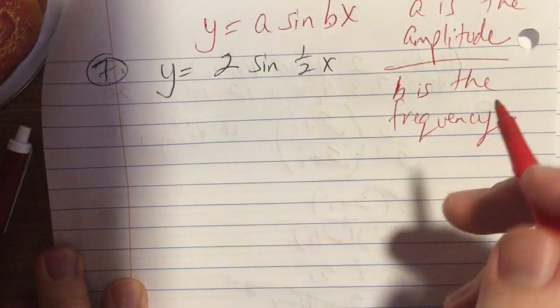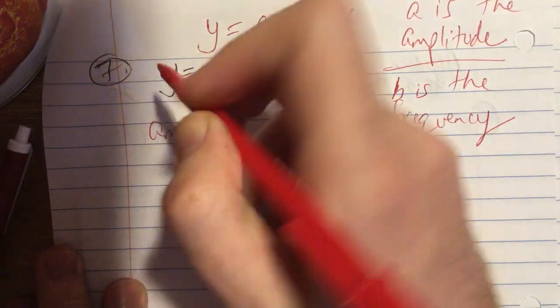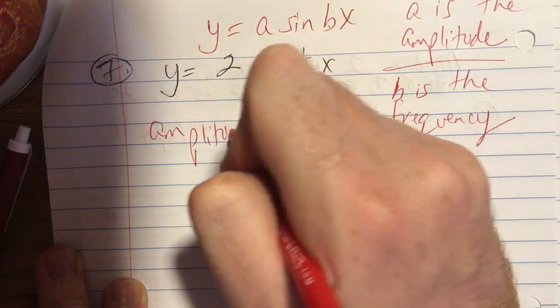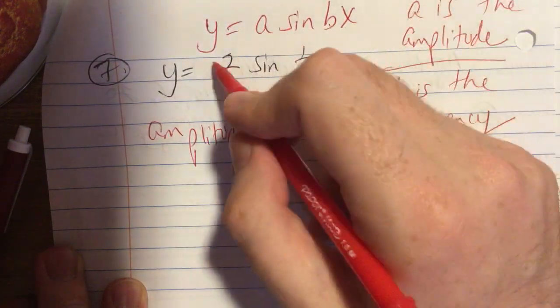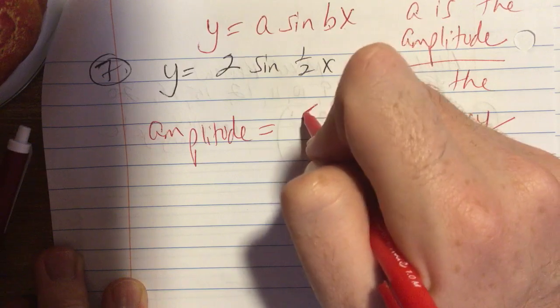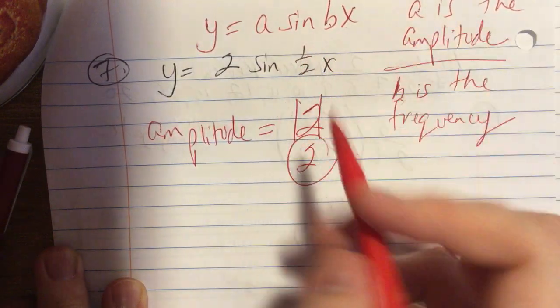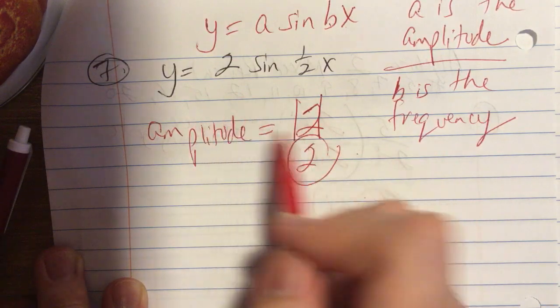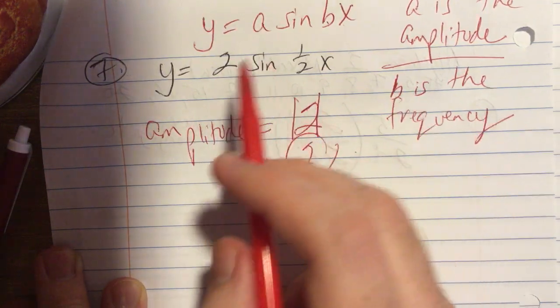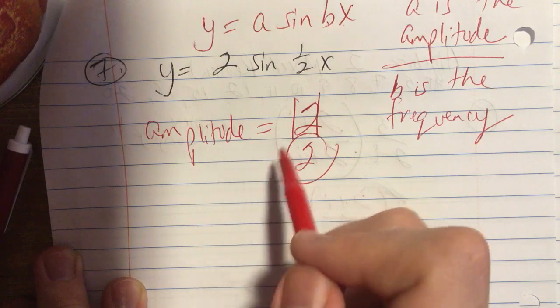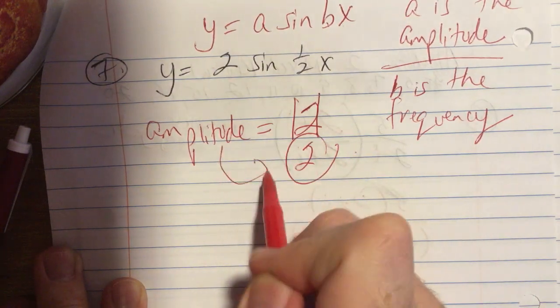So this question was asking about the amplitude. It must be that a value. And just be careful to always take the absolute value of that value. In this case, the absolute value of 2 would stay at 2. But absolute value needs to be taken of that value so that we can always have a positive number as the height, or the amplitude.